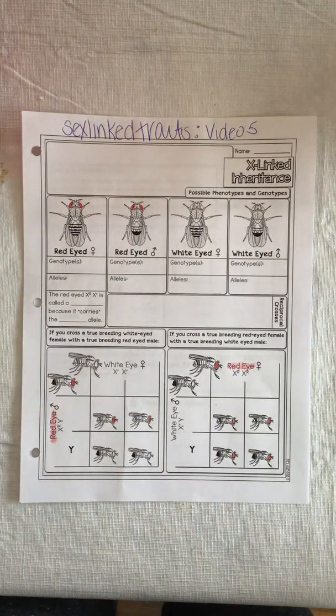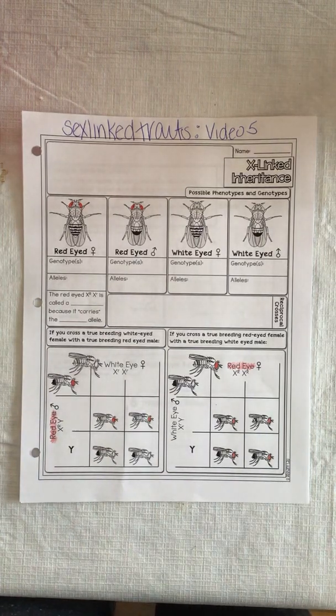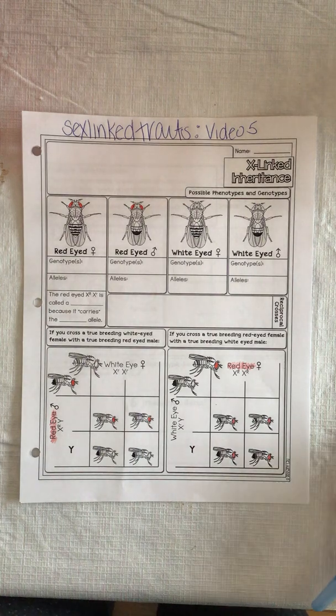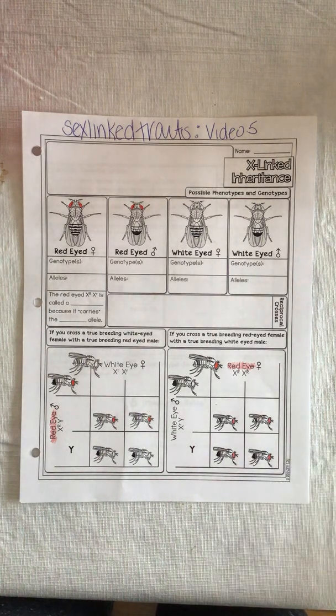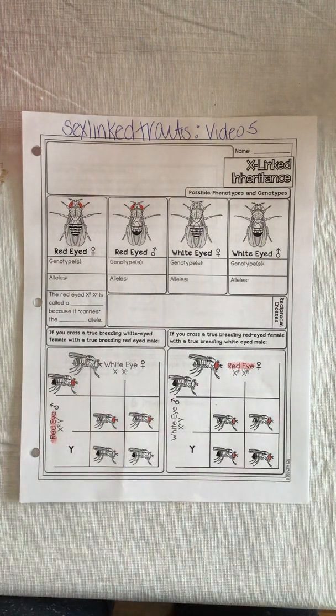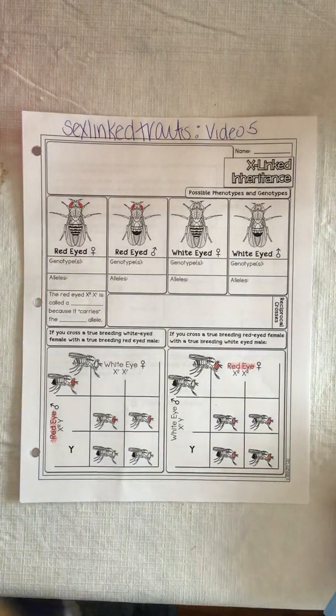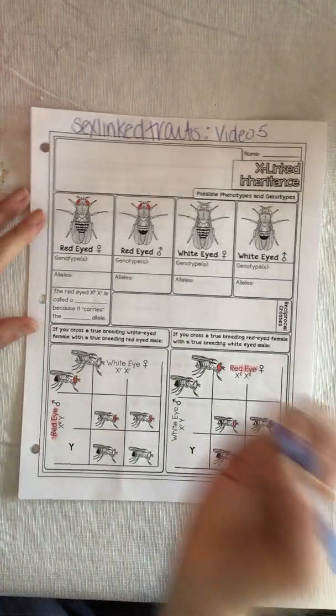All right, the next pattern of inheritance is sex-linked traits. So these notes will show you how to do a cross when we're looking at a gene that is present on the X chromosome.